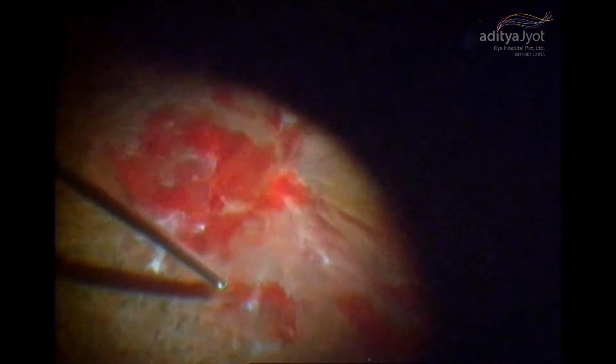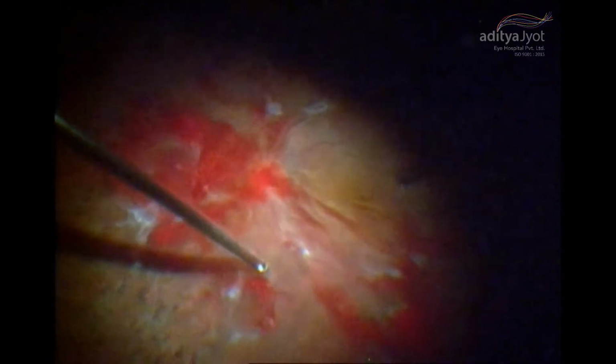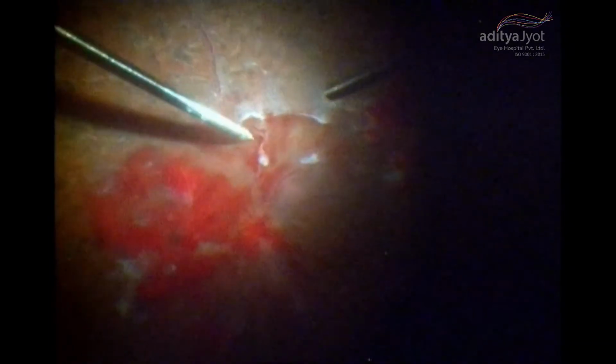You can slowly see that most of the traction is being removed, using the cutter, alternatively using the suction, and using bipolar diathermy to make sure that further bleeding does not happen. And you can see there was an existing round hole along the traction which has been identified, and now you'll do endo laser around that. And here, along with the fibrous tissue, the blood clot is also being removed.